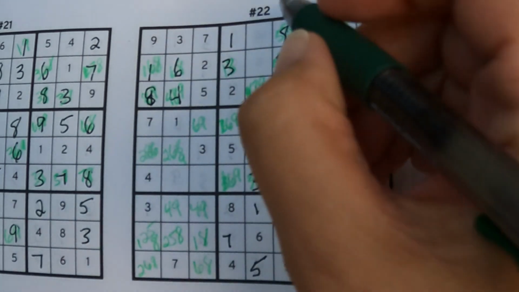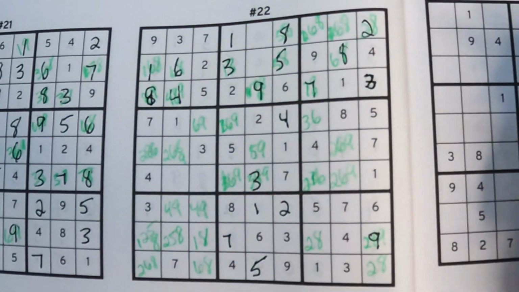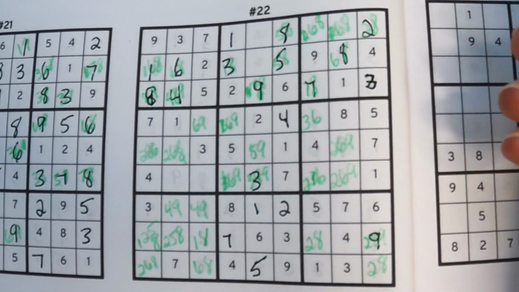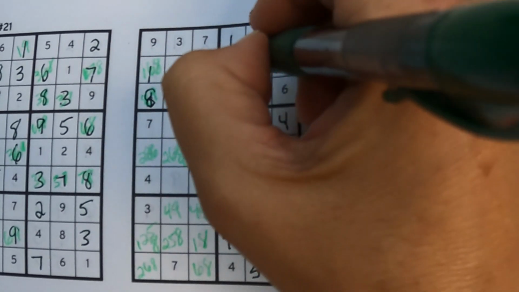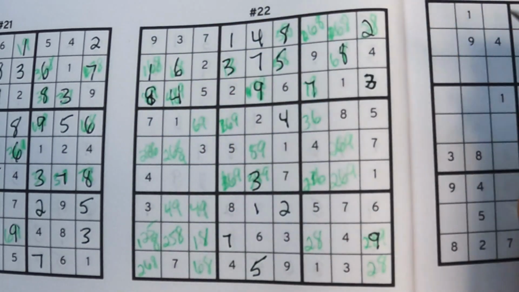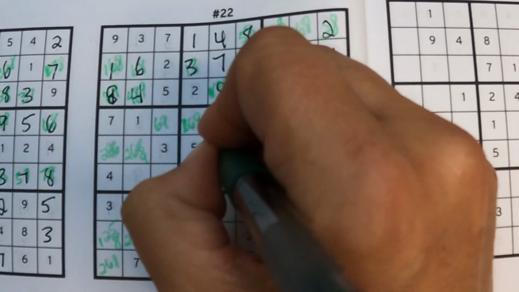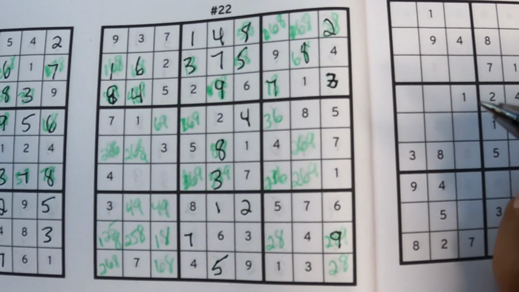For this row now, we still need a 9 here. For this box now, we're missing 4 and 7. We've got a 4 here, so 7, 4. This 9 makes this our 8.